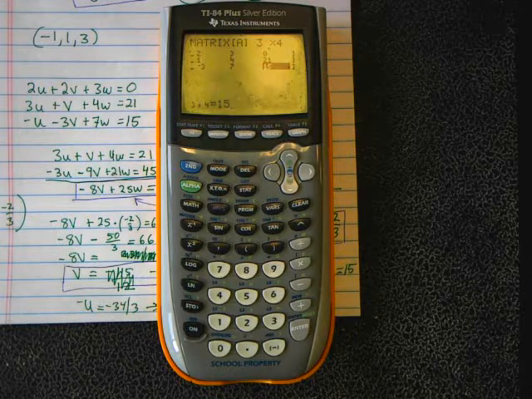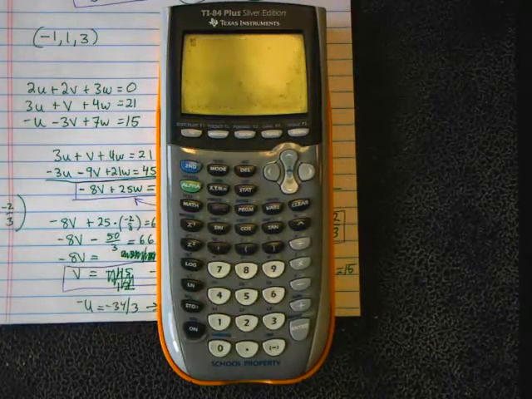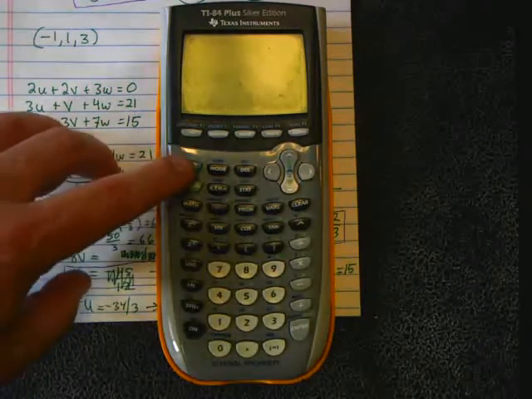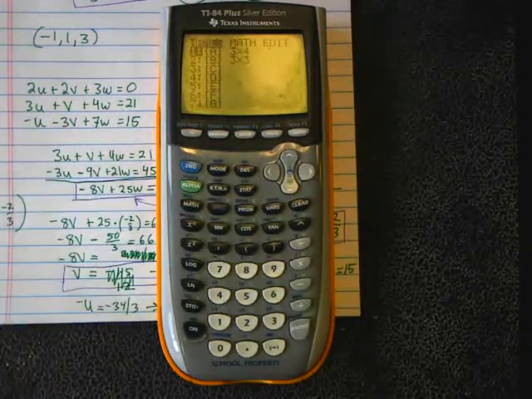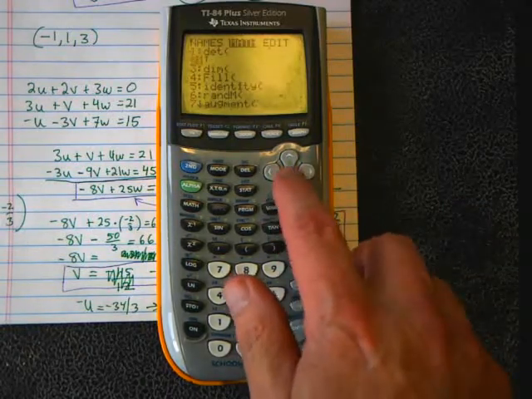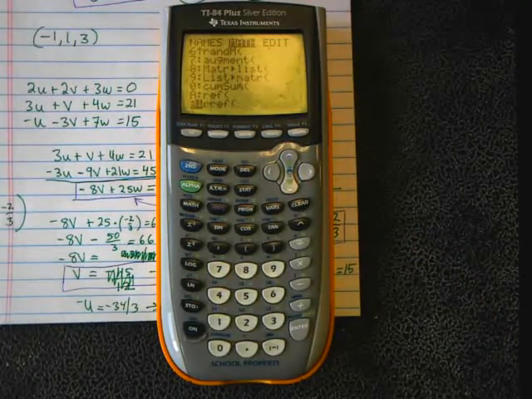We now need to quit out of this. So second, hit the mode button and quit. Then we're going to go back into the matrix. Second matrix. Go over to math, and go down, down, down, looking for the one that says RREF.